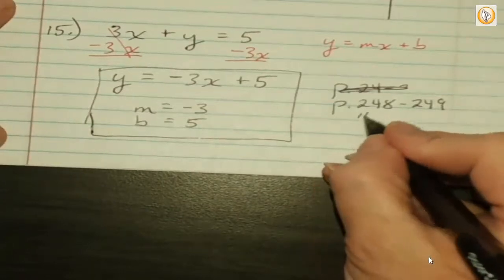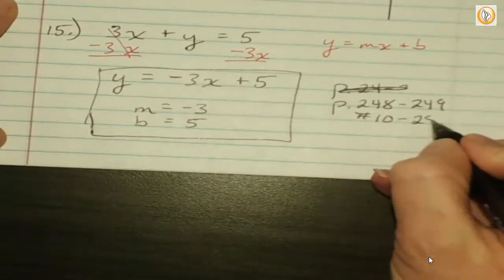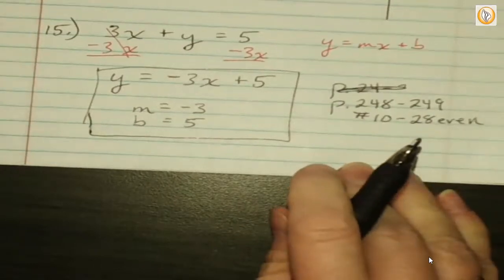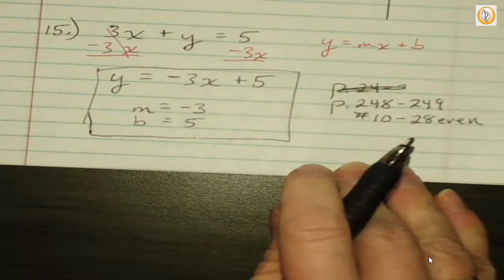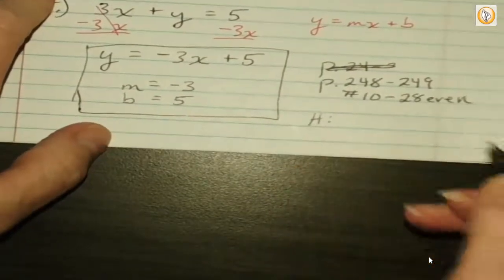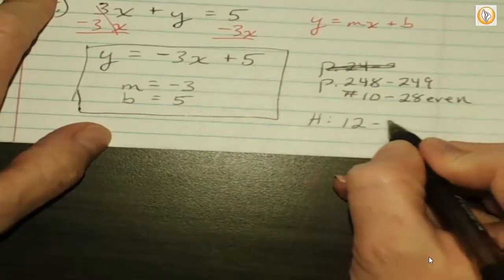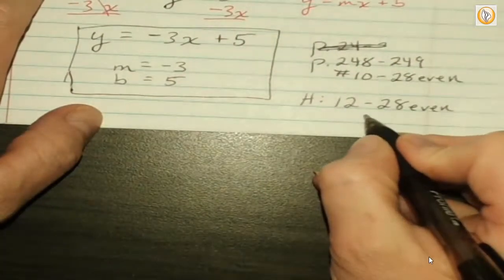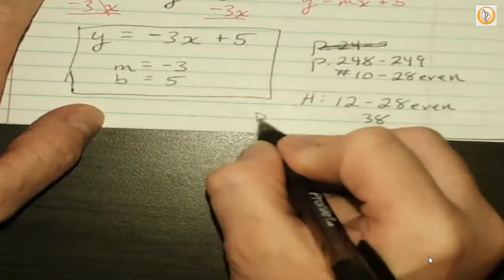All right, you're going to do numbers 10 through 28 even. Honors, you're going to do 12 through 28 even plus 38. This is due Monday.